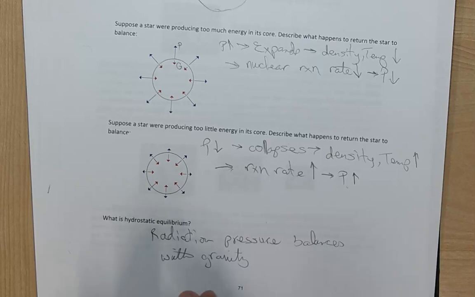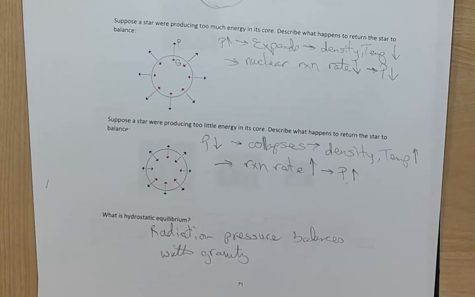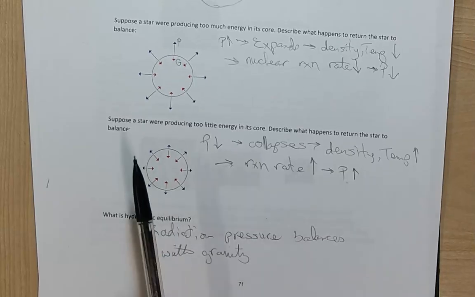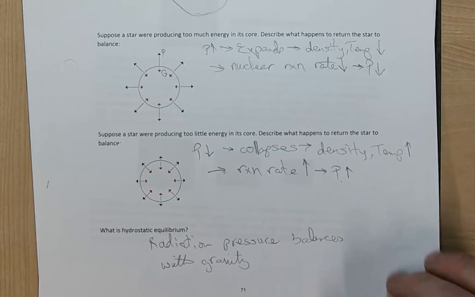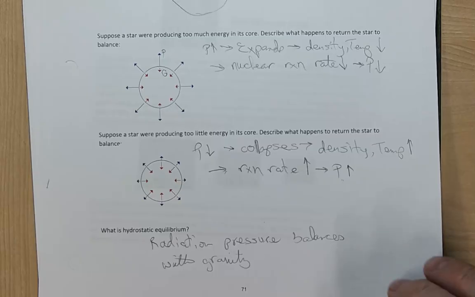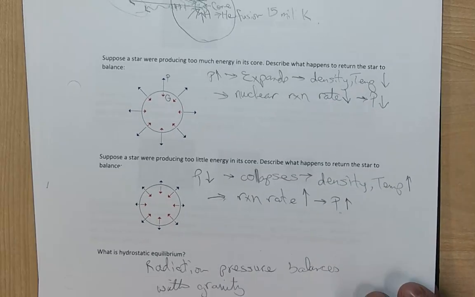The pressure and the temperature and the nuclear reaction rate can adjust, increase or decrease, because in order to survive, this star has to keep that gravity in balance. And as long as it's in balance, then the hydrostatic equilibrium is maintained, and the star lives for another day.